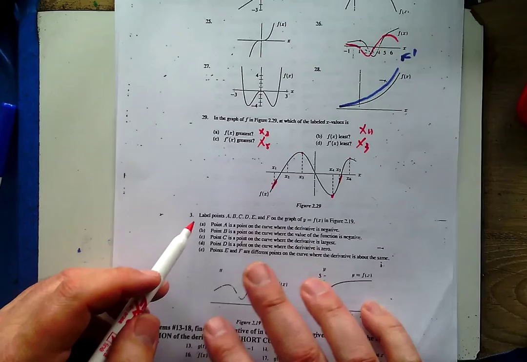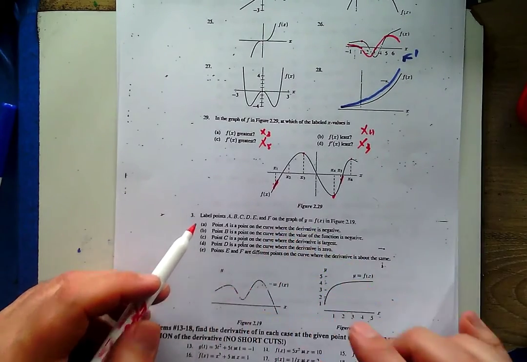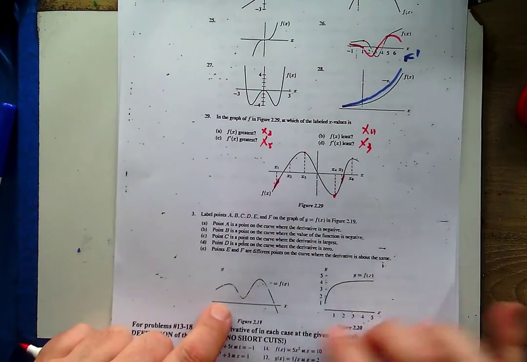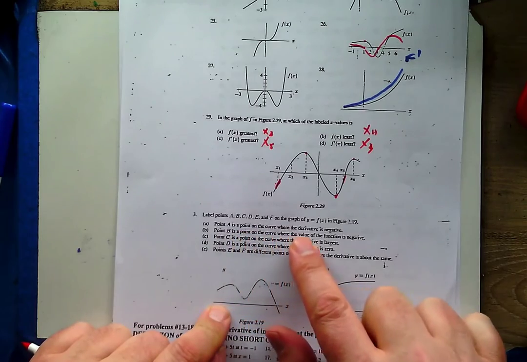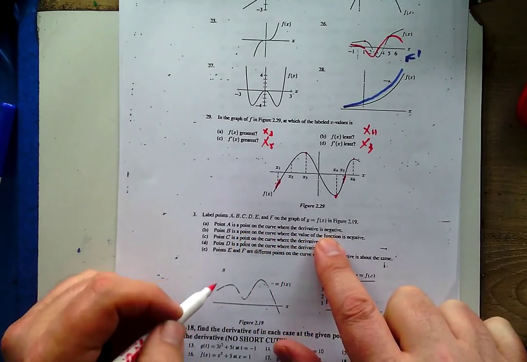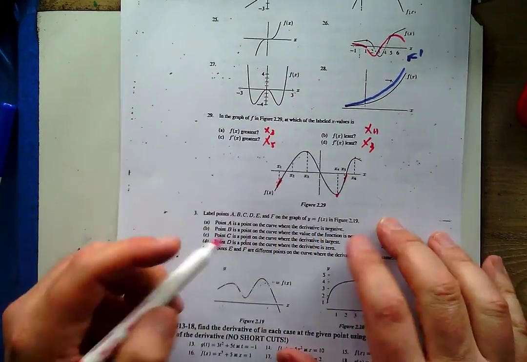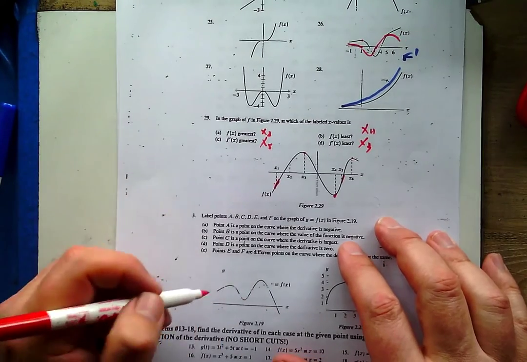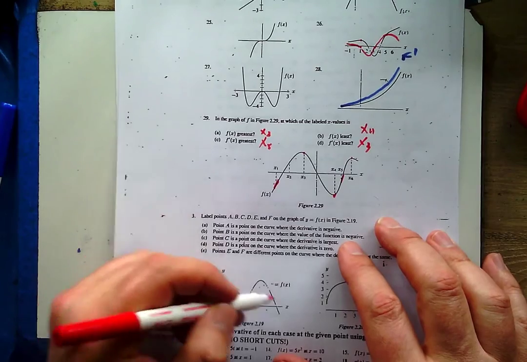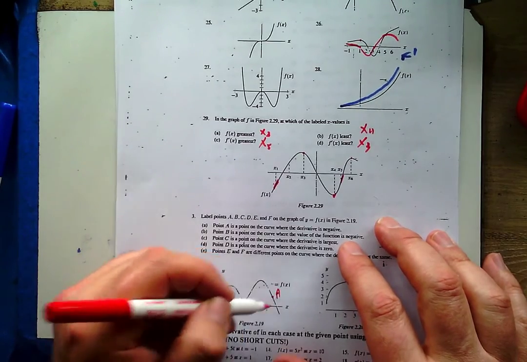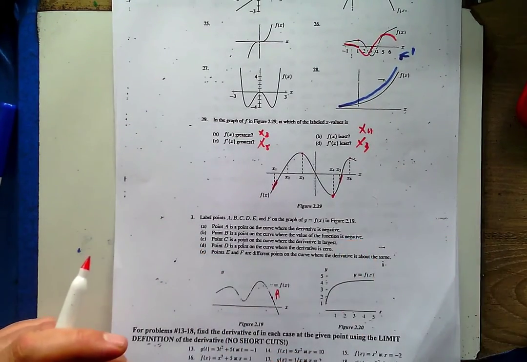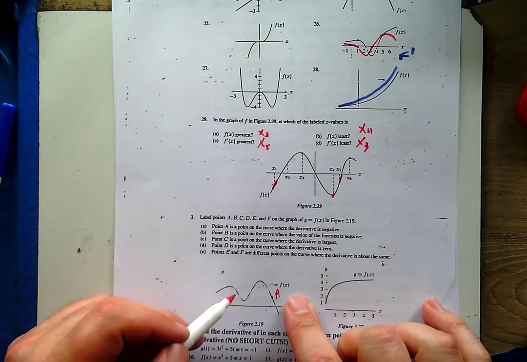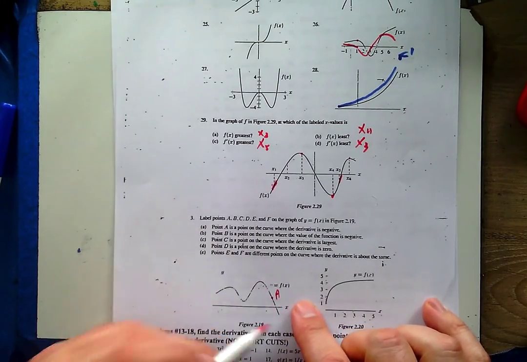Next, label points A, B, C, D, E, F on the figure 219. Point A on the curve where the derivative is negative. Okay, so look, you've got lots of choices here. You've got negative slopes here, you've got negative slopes here. So the derivative of this function would be negative. I'm just going to pick a random place to stab a point where the slopes are negative. Doesn't have to be there. Could be here, could be here, could be here, could be here.